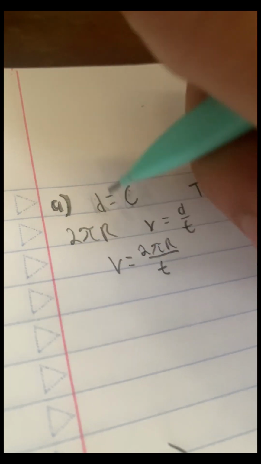Question A asks us to find the v in terms of r and c. Since we know t is the period for one rotation, we could just use that as our time. And we know that the distance would be equal to the circumference. We know the circumference is equal to 2 pi r. So v, which is equal to d over t, is equal to 2 pi r over t. And that would be our tangential speed.